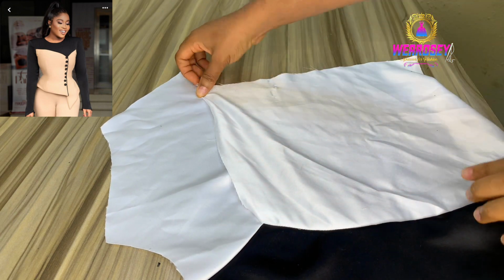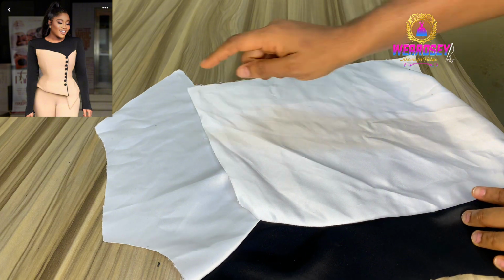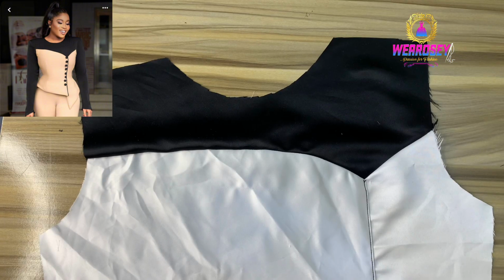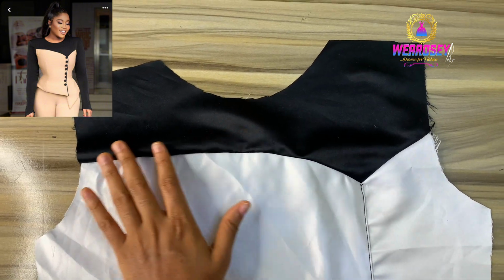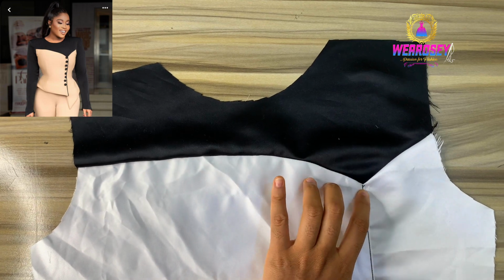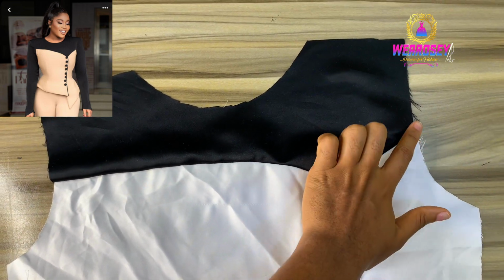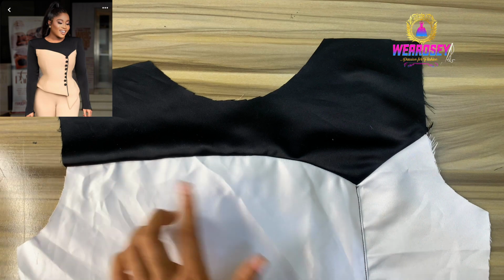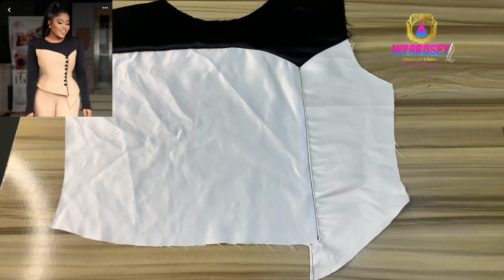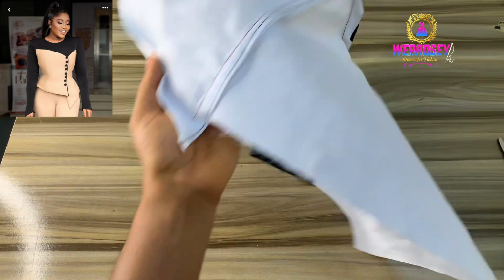Hope you understand this part. If you zoom in the picture, you see that the shorter part is overlapped on it. So when you're done, this is how it's going to look. Then you fix your press button on the other part and your outfit is ready, right? So this is how to achieve this design and this look.